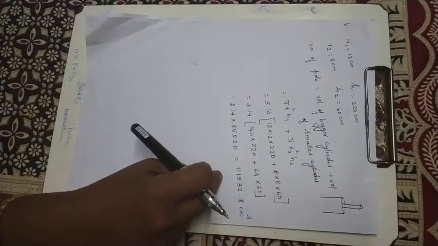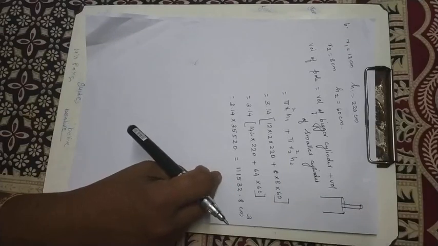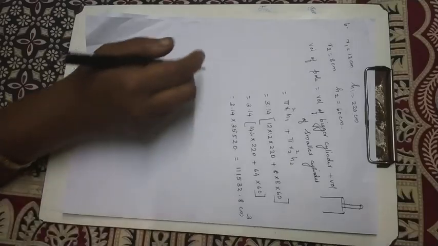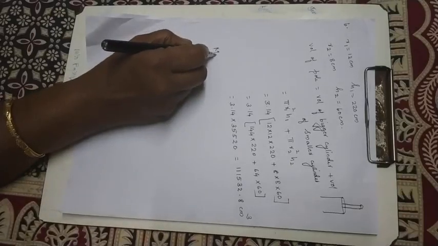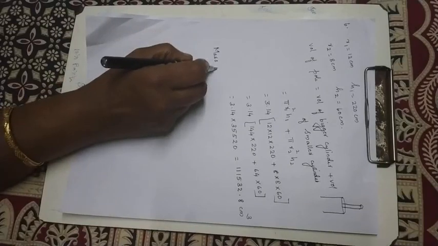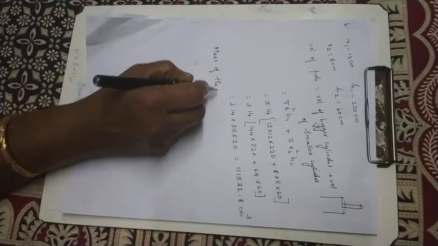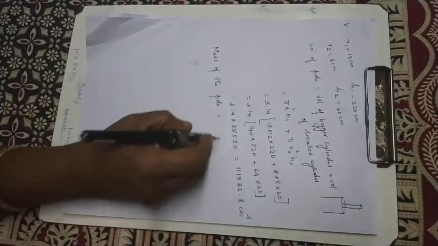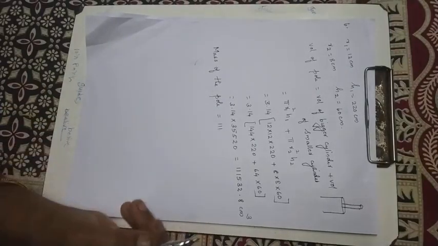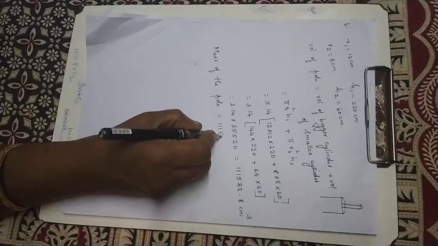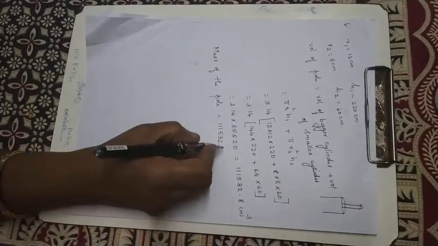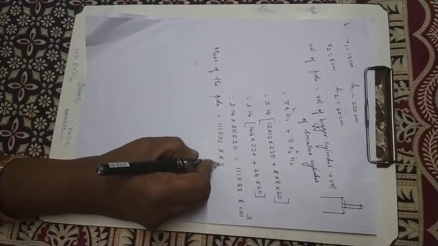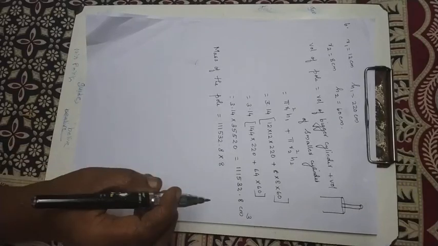You are asked to find the weight, how much mass. So the mass of the ball will be equal to 1532.8 multiplied by 8 gram.